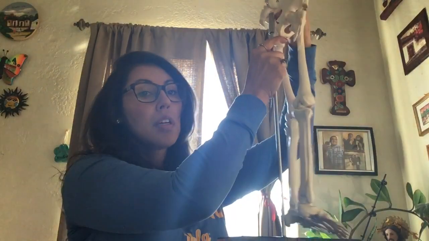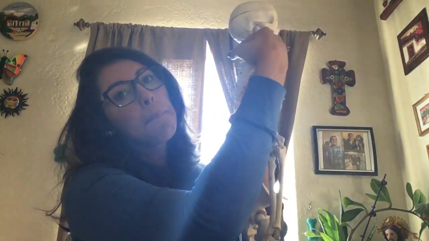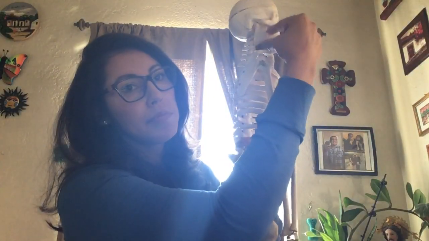Posterior would be basically the back of a patient. Upper limbs, lower limbs. And then we're gonna look at the cephalic, I can't pronounce it, which is like the head region. And then the cervical would be like the neck. That would be like the neck region right here.